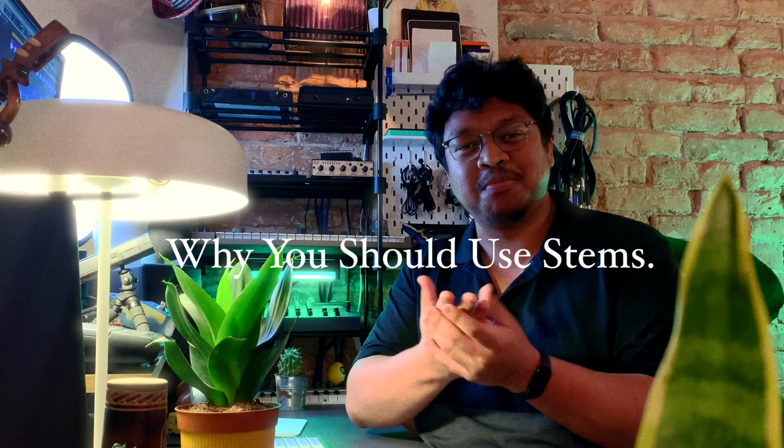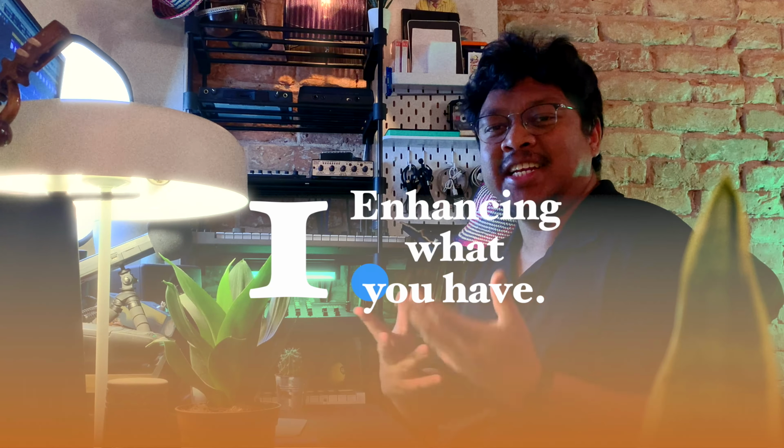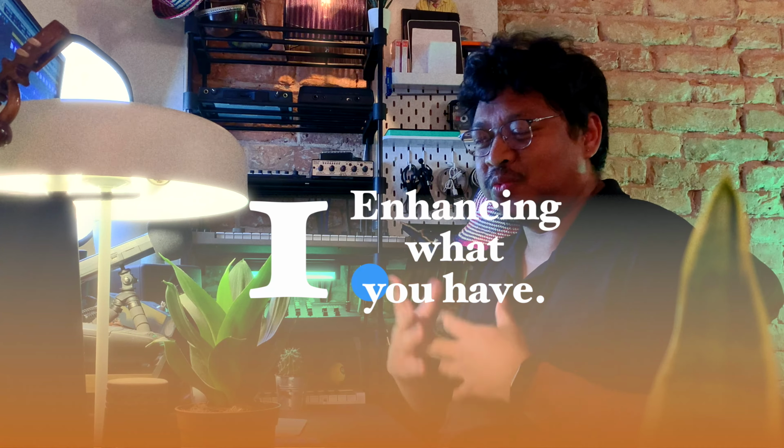So as a sample-based producer, I'm always trying to find a way to use the most out of the little tiny samples that I have. So today I wanted to show you 2 ways I can think of why you should use stems in your production. The first one is enhancement, or enhancing what you already have.